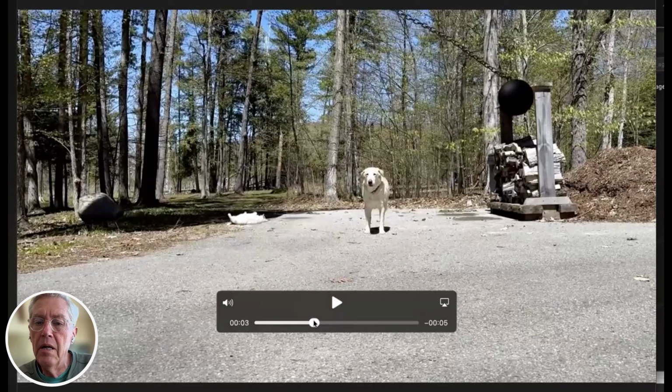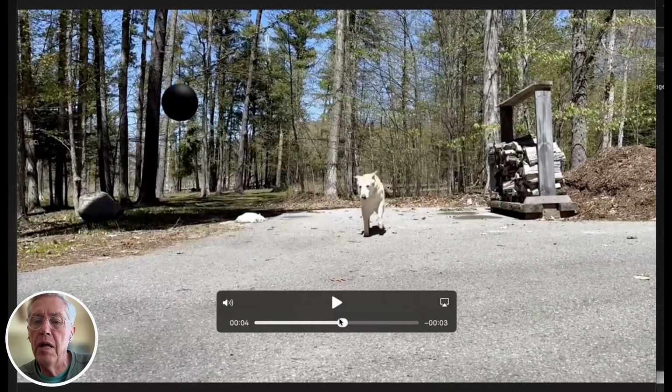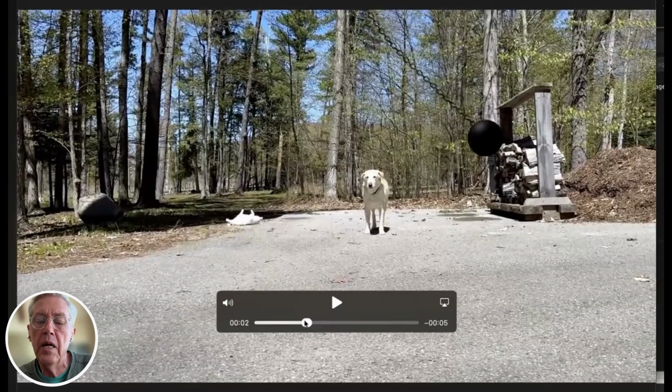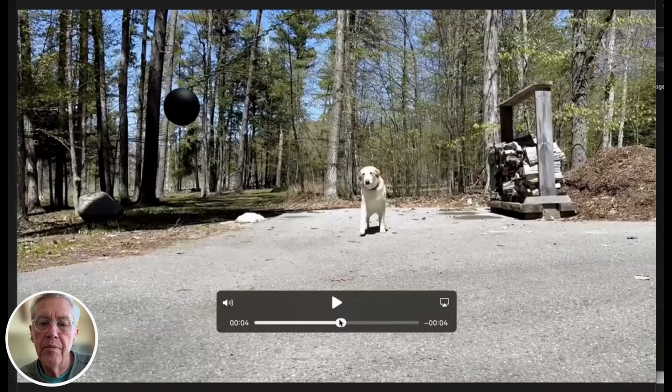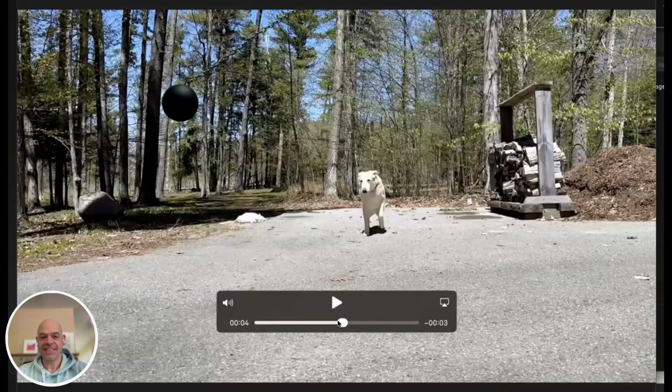If the ball's that heavy, that's incorrect. The chain would be taut the whole time. That's physics knowledge. There's no way the ball's going to go up in the air enough to get the chain loose. It's not going to happen. So that struck me as odd.